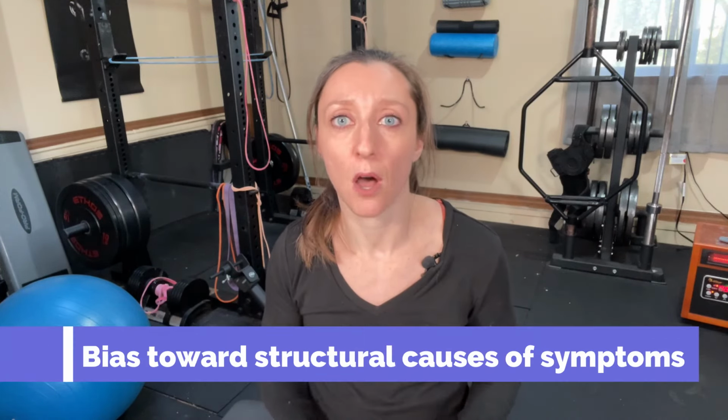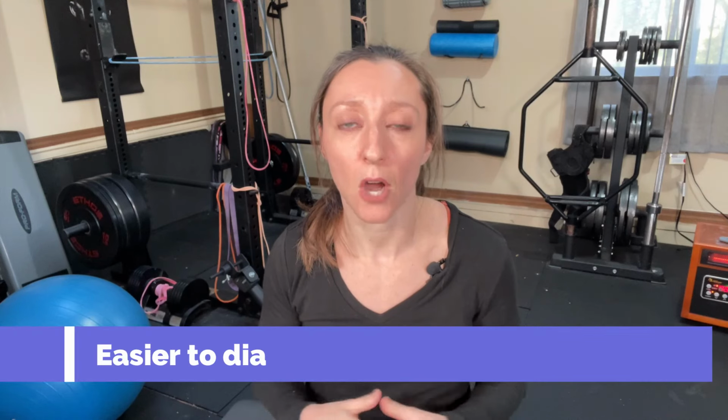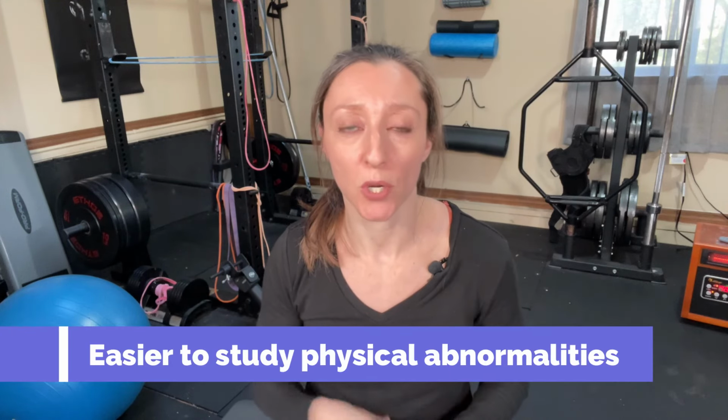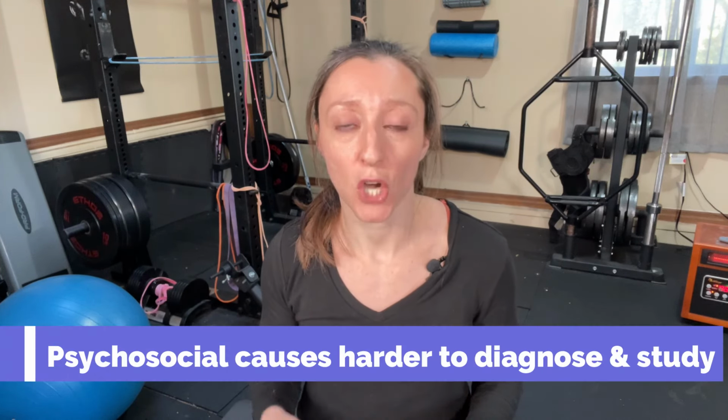But in short, there's a huge bias in research toward biological causes of people's symptoms. Medical professionals are trained to find something wrong with you that explains your symptoms, and then treat you for the something that's wrong with you. Things that are wrong with you are much easier to diagnose when there's a physical abnormality, when there's a tumor, or when there's a growth, or when there's a cut. These things are also a lot easier to study because you can cut out the tumor or give someone a pill to shrink the growth and measure how quickly those symptoms go away. So the biological causes of migraines are a lot easier to investigate than the other causes, which are psychosocial.